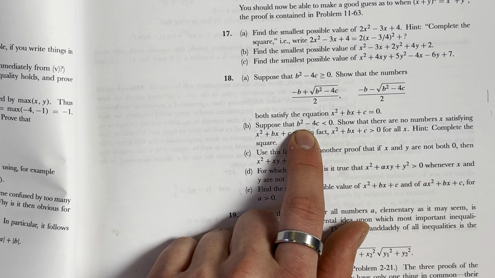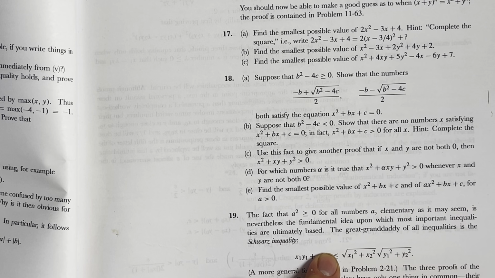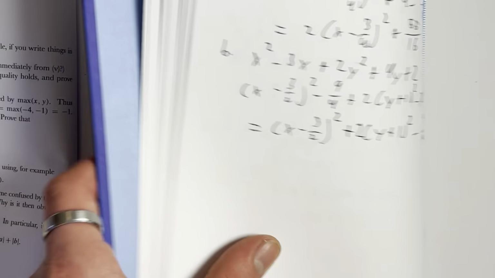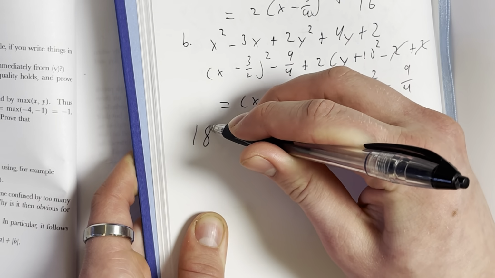Suppose that b squared minus 4c is less than 0. Show that there are no numbers x satisfying x squared plus bx plus c is equal to 0. Hint, complete the square. So let's complete the square. 18b.